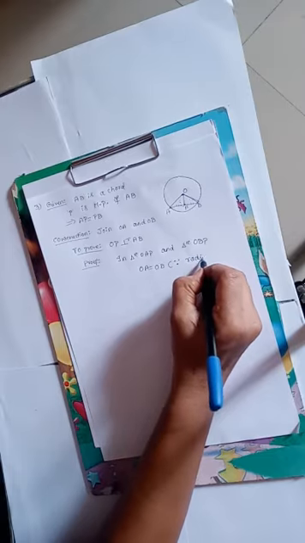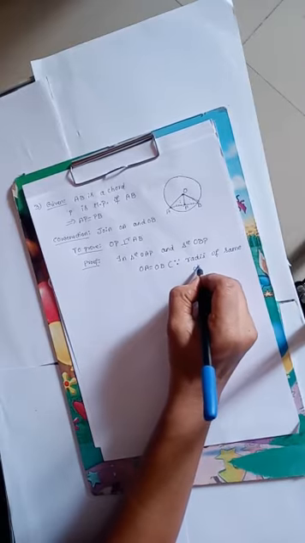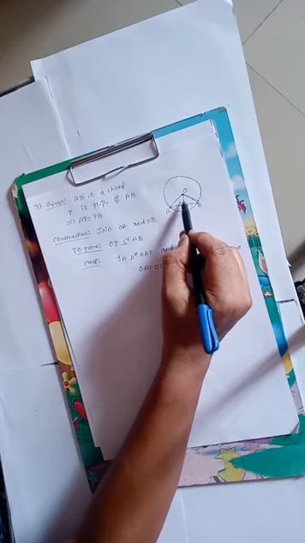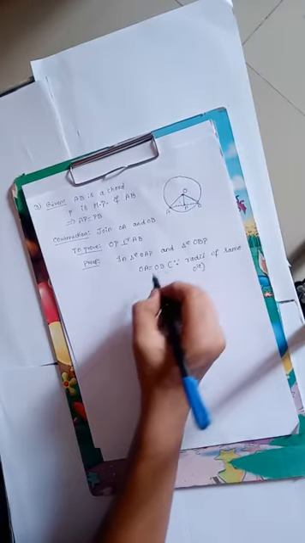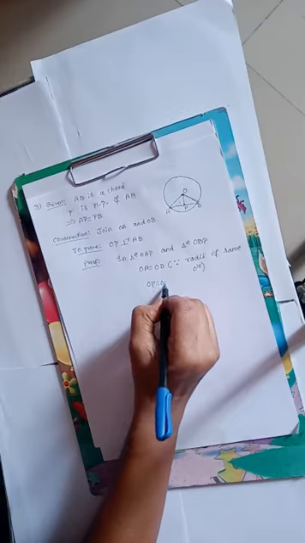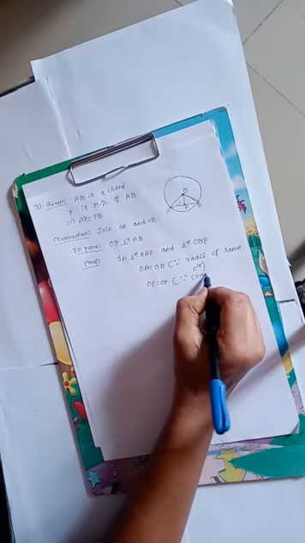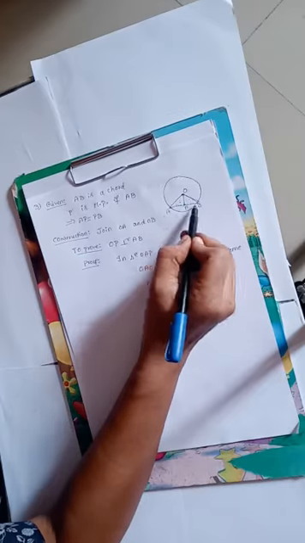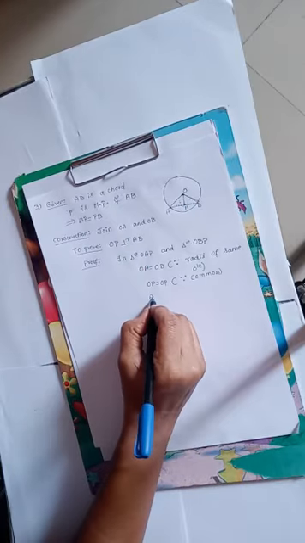Therefore, the lengths of the radii are always equal. Radii of same circle. And again, observe OP here. OP is common for both triangles OAP and OBP. You can write OP side is common for both. Therefore, OP is equal to OP. You got two sides equal. And one more element: it is given that P is the midpoint of the chord AB. Therefore, the lengths of AP and PB are also equal.